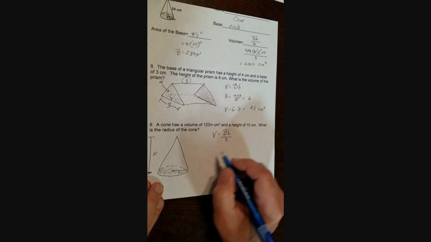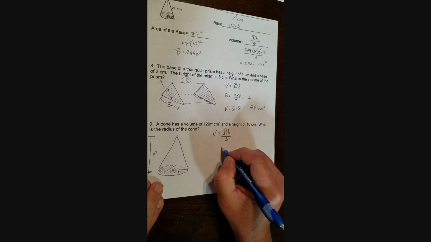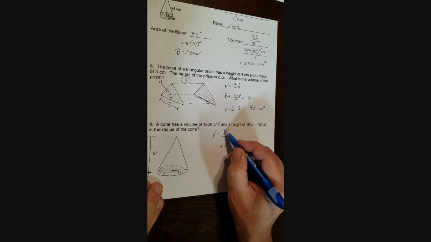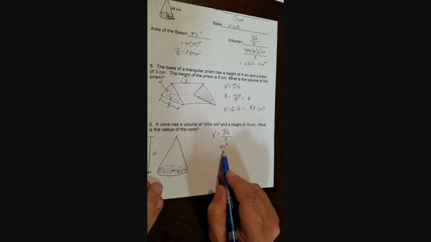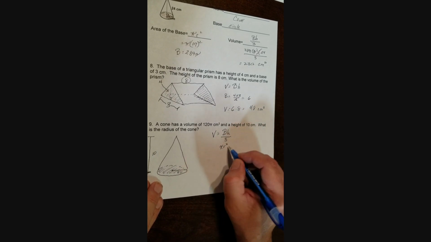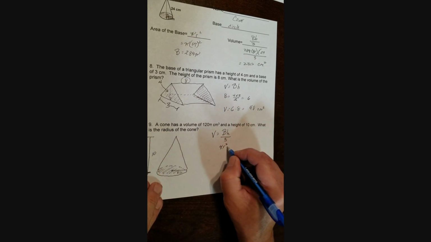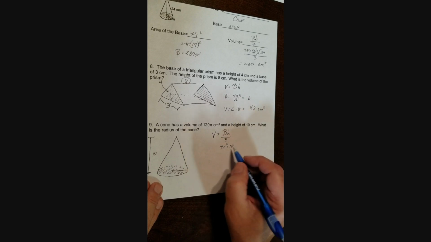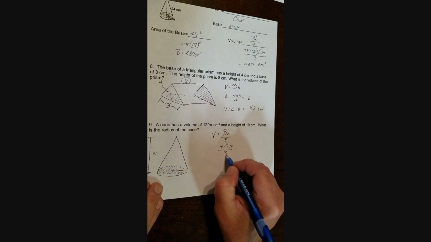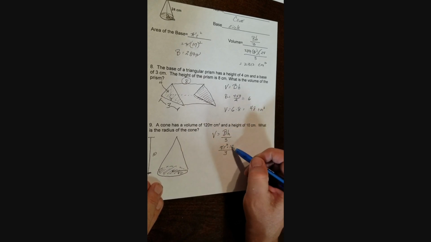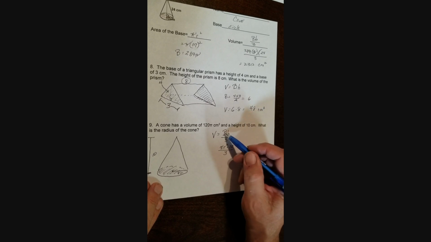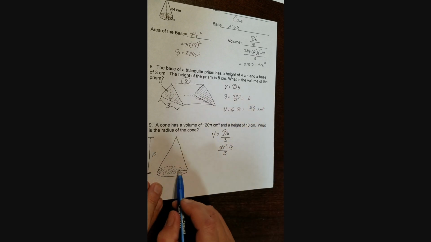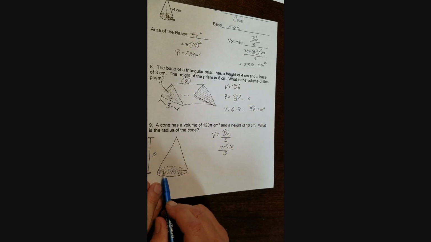The big B, the base, is pi r squared, because that's the area of this circle.